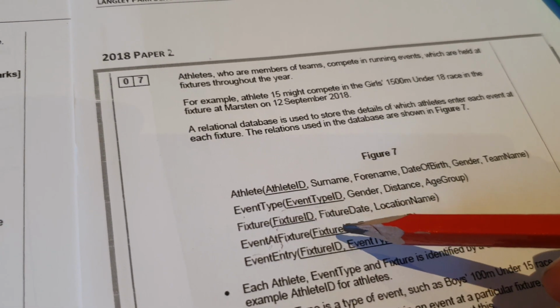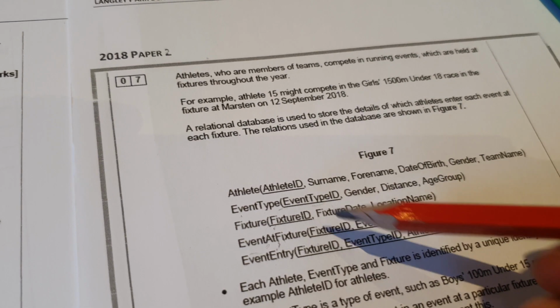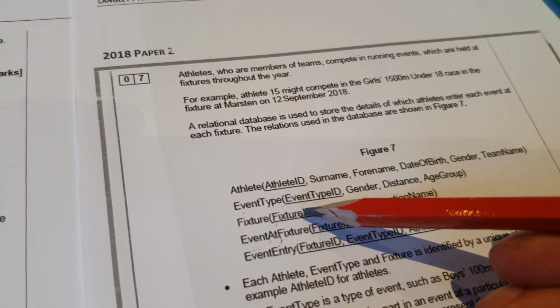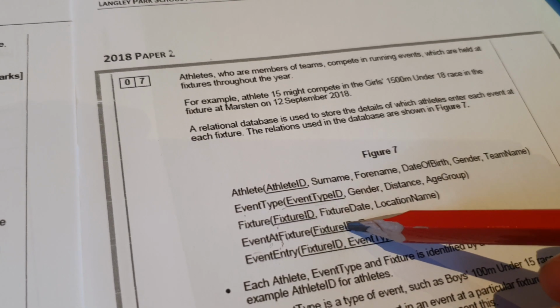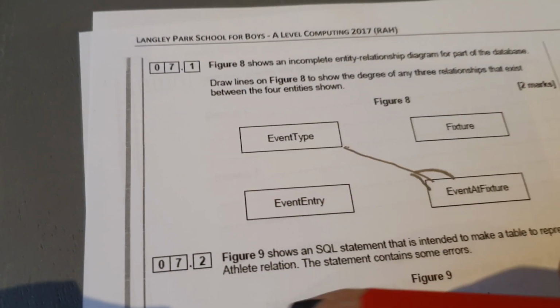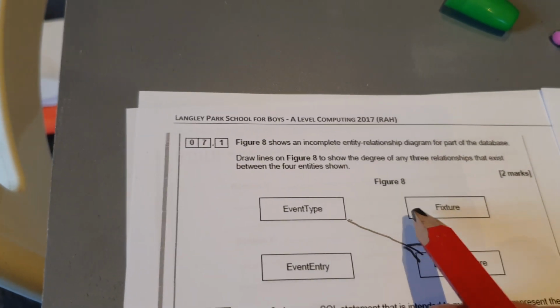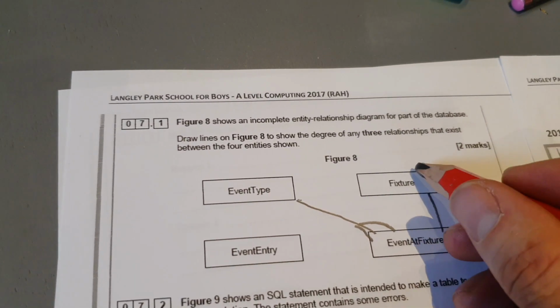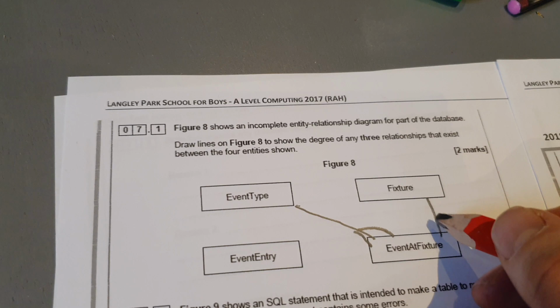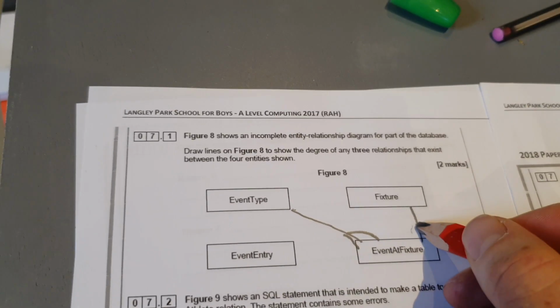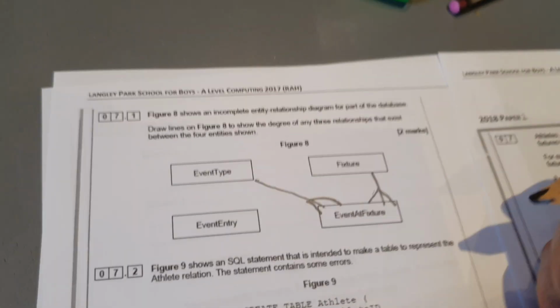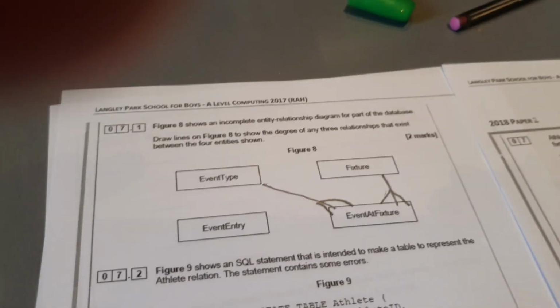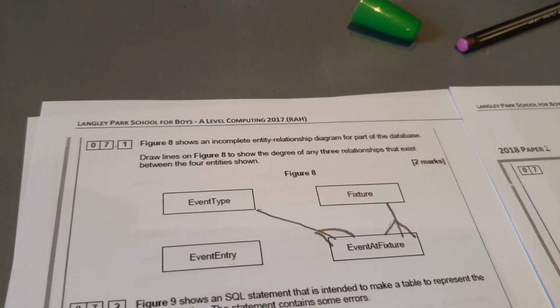We have also got, let's have a look, this one here's got fixture ID in it. So same as we did before, it gets passed from the one to the many. So we go over to here. Fixture to event at fixture goes from the one where it was a primary key. Sorry, it's really messy. It's hard. I'm trying to look at it through my phone. Like so, right? Well, how many do we need?